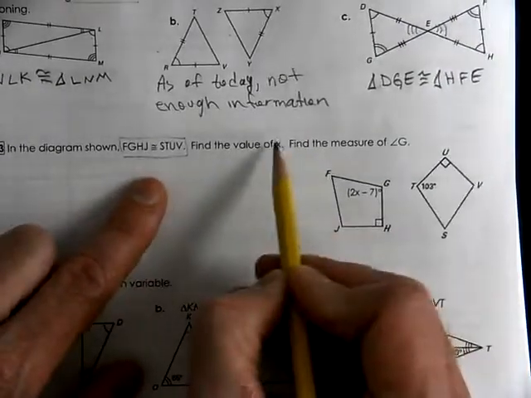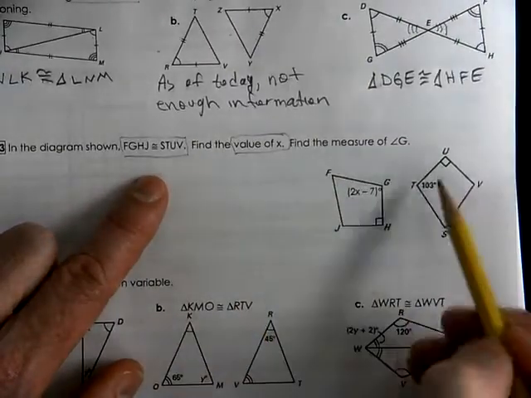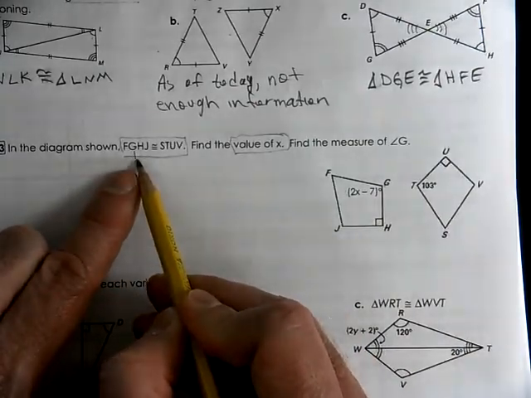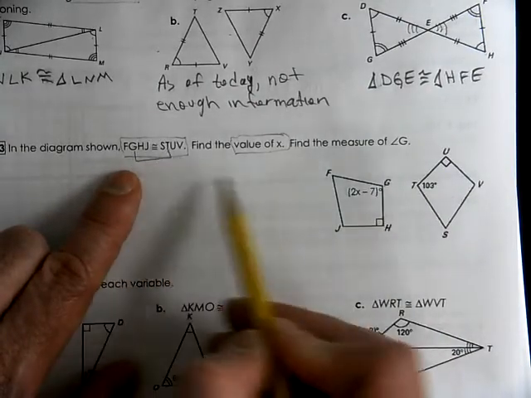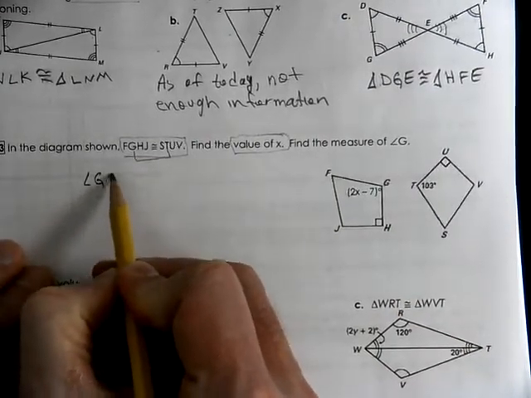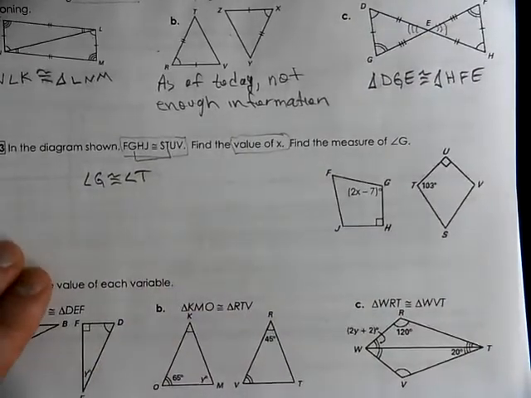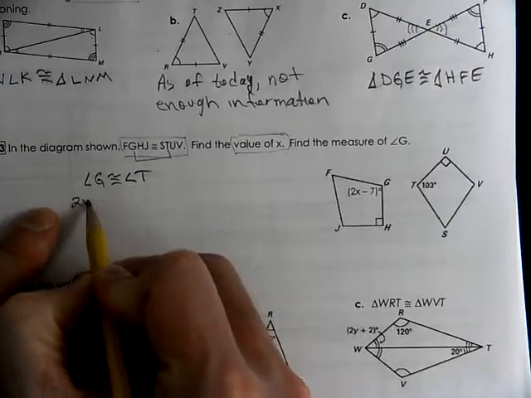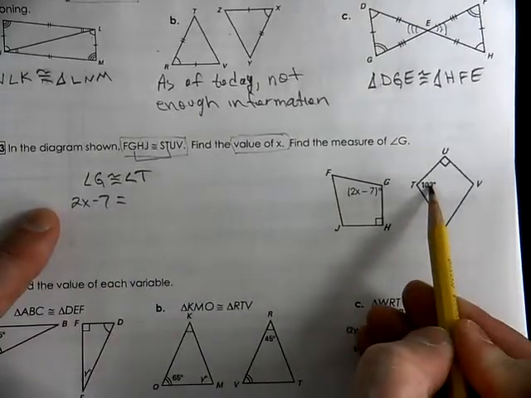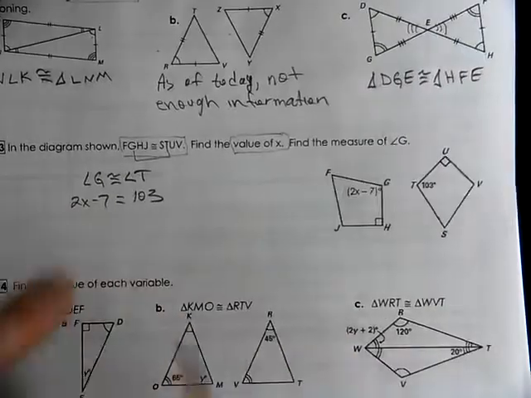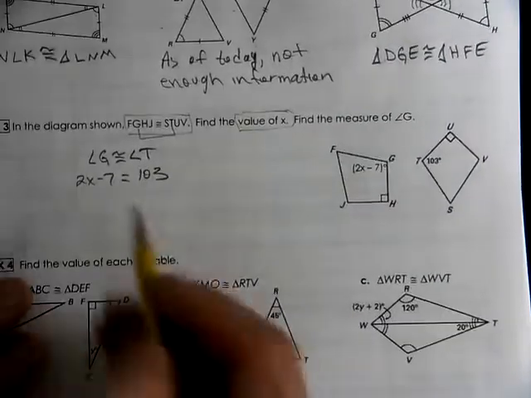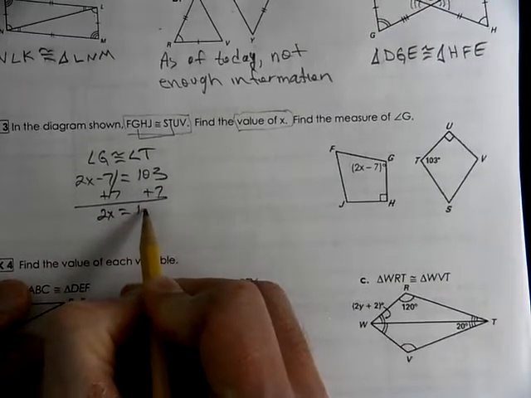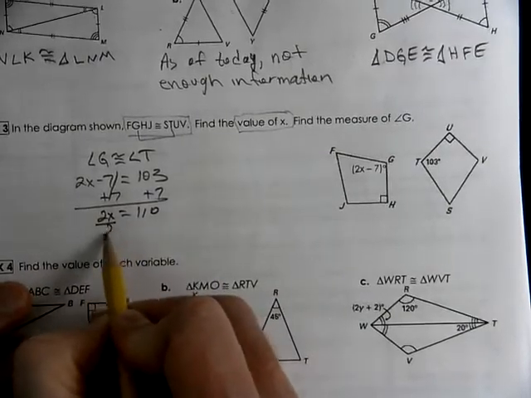So we notice that we're supposed to solve for x. I see that x is here on angle G. I see that angle G is congruent to angle T. I notice that from the congruent statement. G is 2x minus 7, and that's going to equal my 103. So I substitute in the values I know. Then I can add my 7, and I can divide by 2.